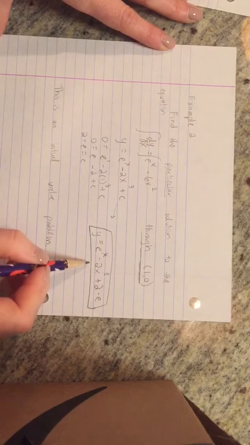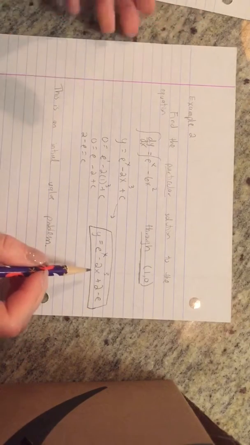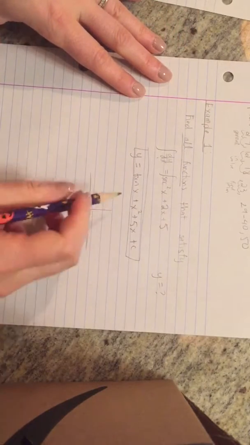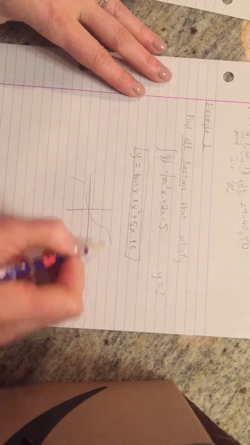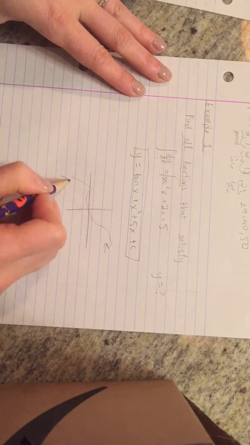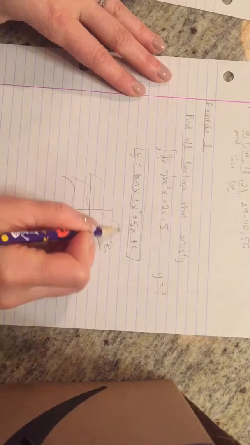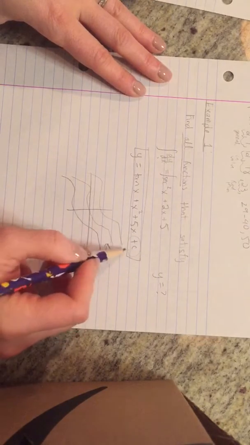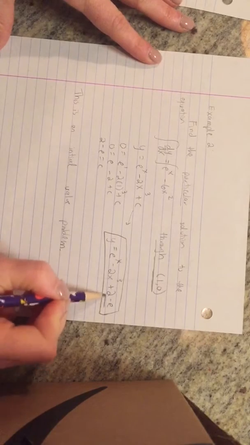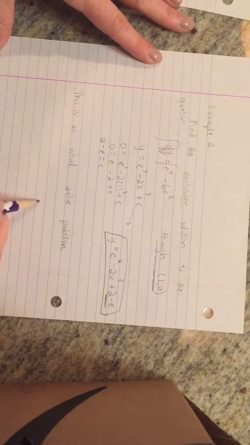So this, in the last example, represented whatever y looks like. It doesn't look like that, but it just represents that this c represents some vertical translation of this graph. But here, that we found the value of c, it pins down the function.